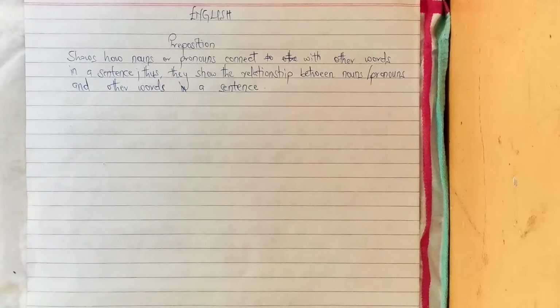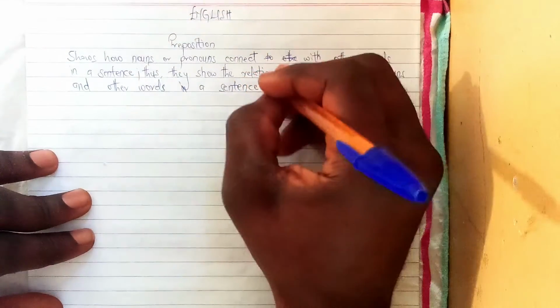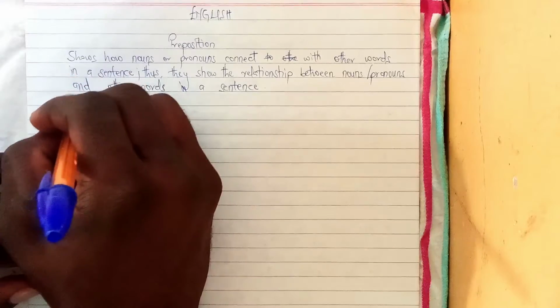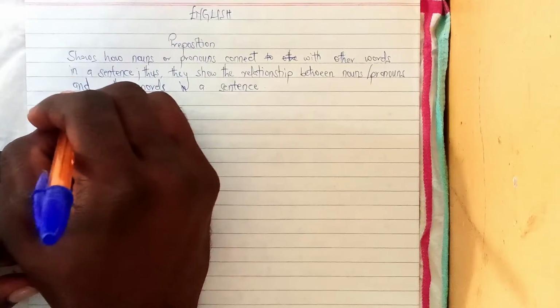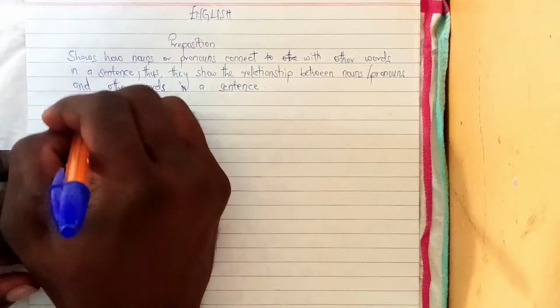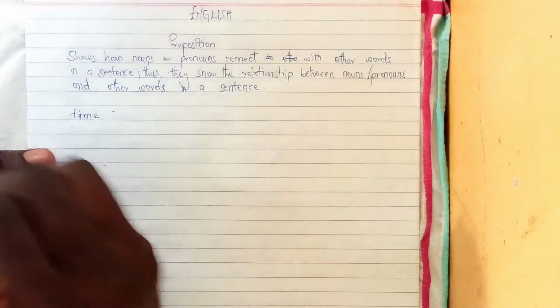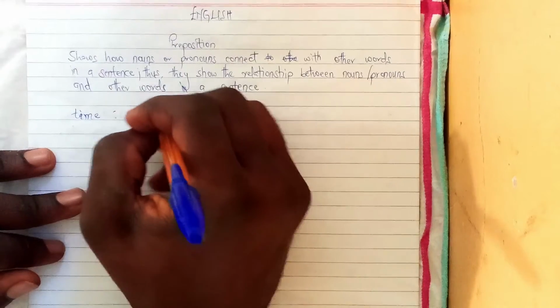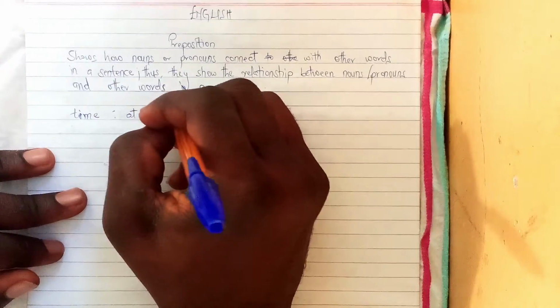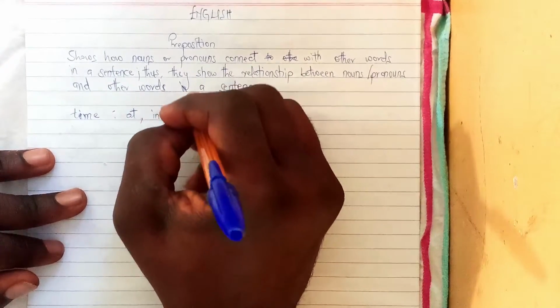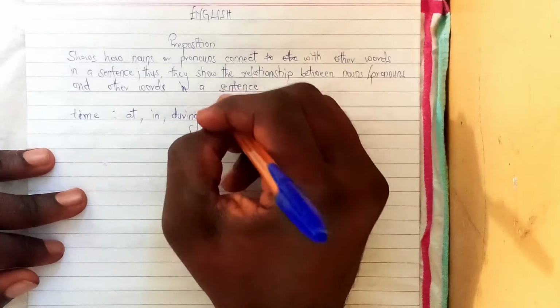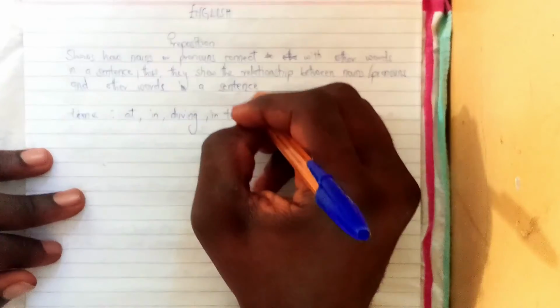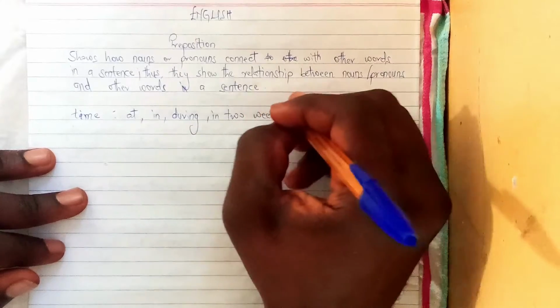Okay, the connection or relationship may be in terms of time. So when you talk about time, preposition used can be at, in, during, in 2 weeks, etc.